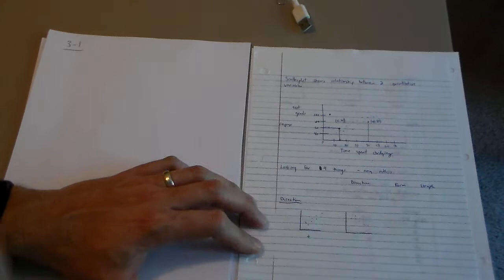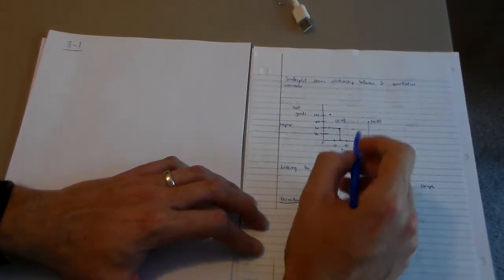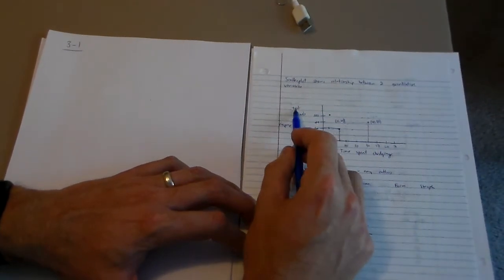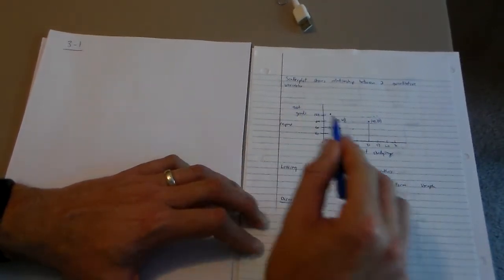Make sure you have the time spent studying and the test grade so you can get the flavor of what it is we're talking about here, okay? So let's see if we can explain some of these. This is your response variable. The response variable is your test grade. The explanatory variable is the time spent studying, because we'd like to think that your test grade can be explained by how much you study.